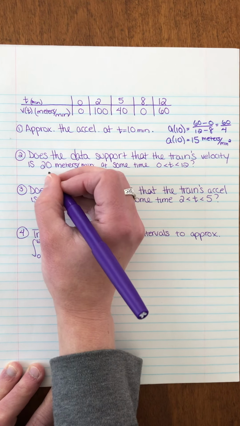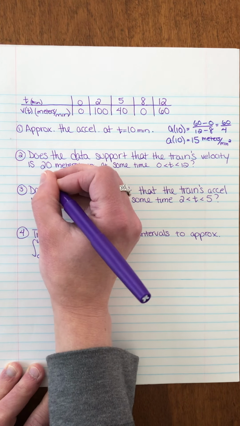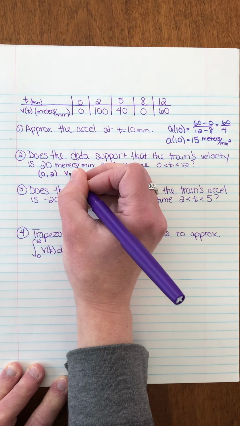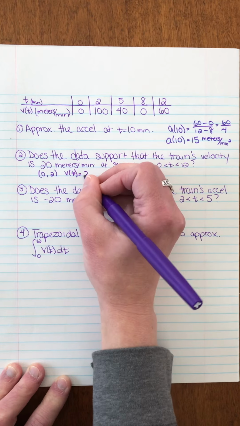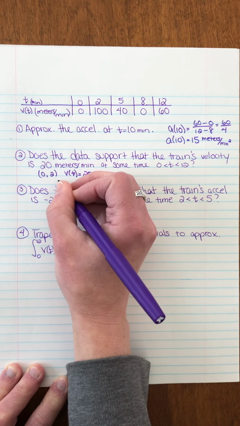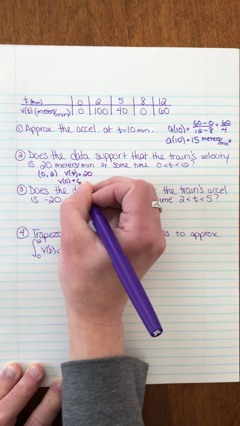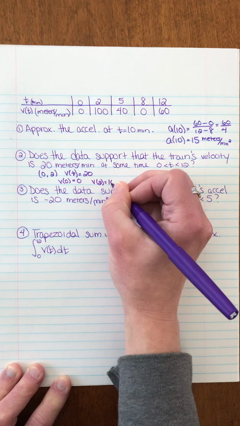So at some point between 0 and 2, my velocity is going to equal 20 because v of 0 is equal to 0 and v of 2 is equal to 100.